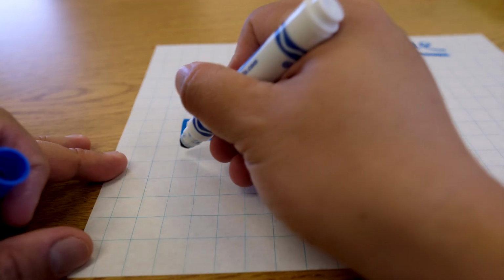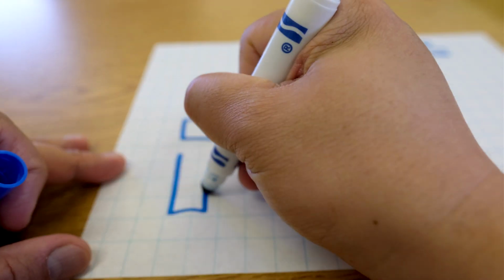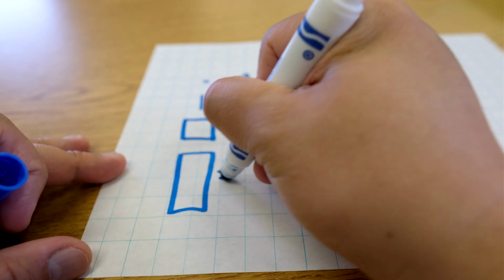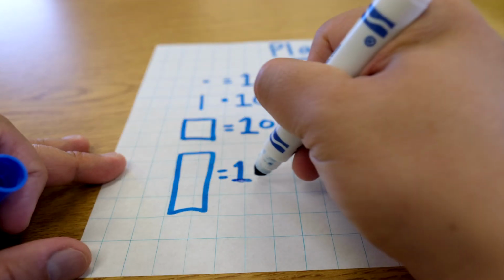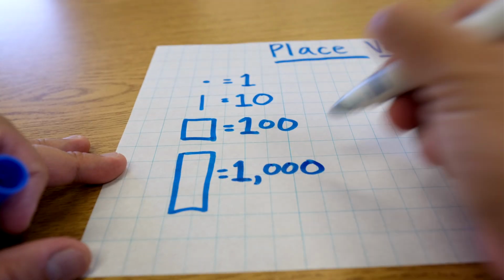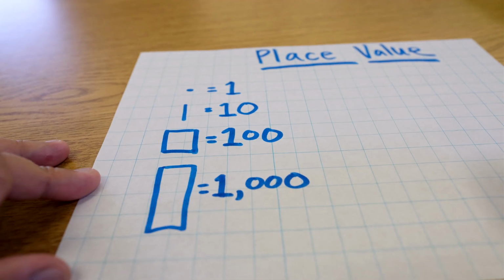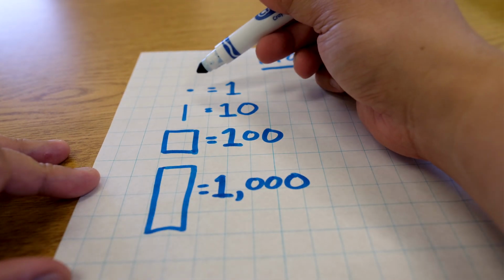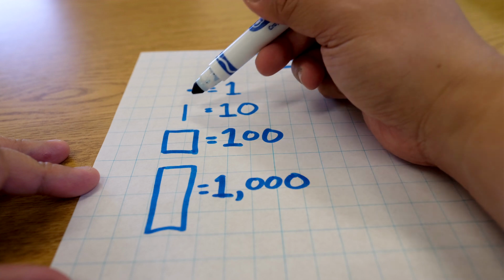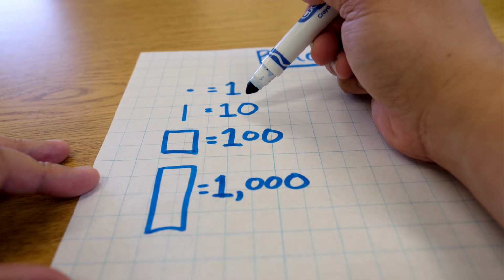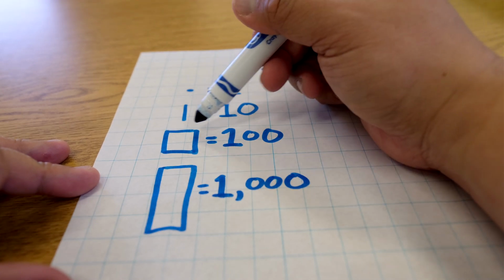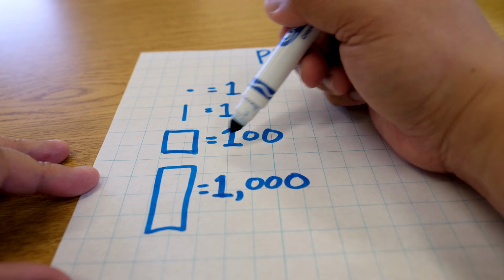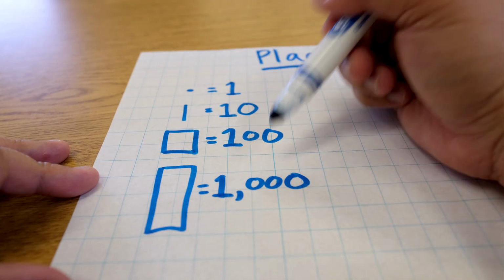And lastly, we have a big rectangle, and that's equal to 1,000. So we have a dot, which means 1, a line, which means 10, a square, which means 100, and a rectangle, which means 1,000.